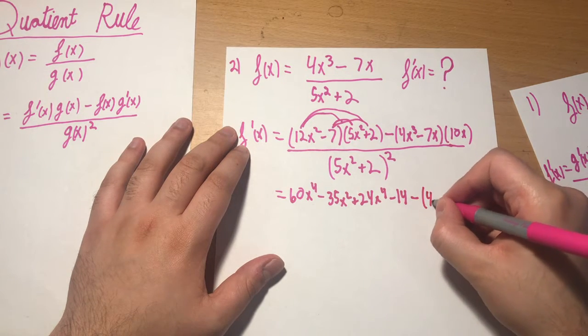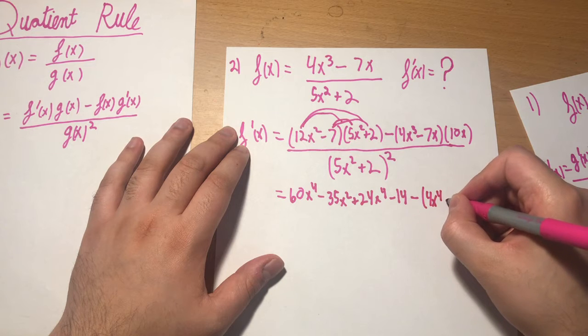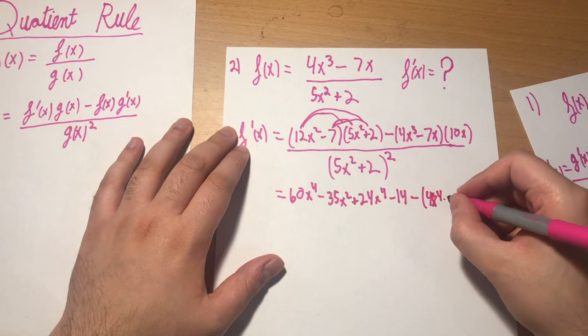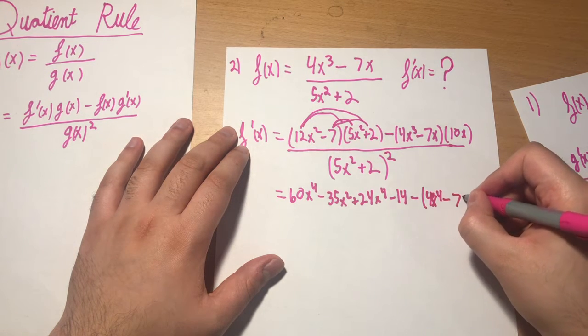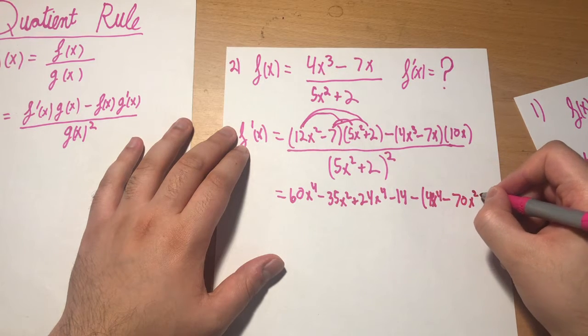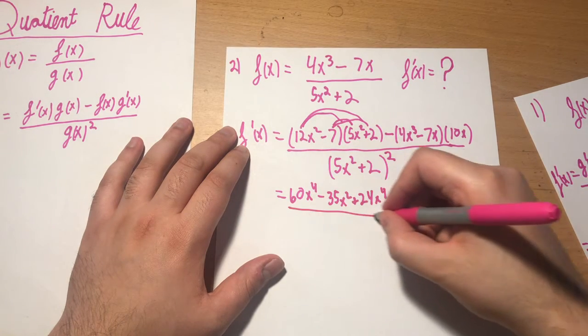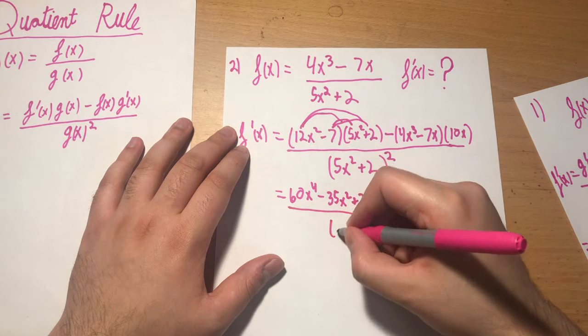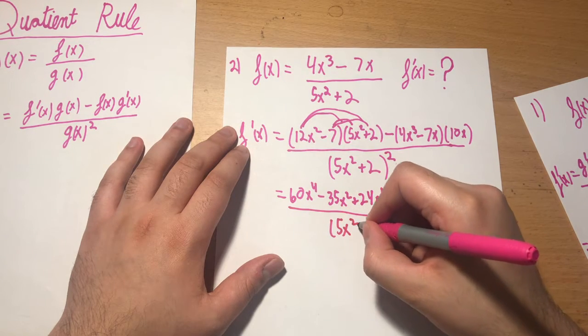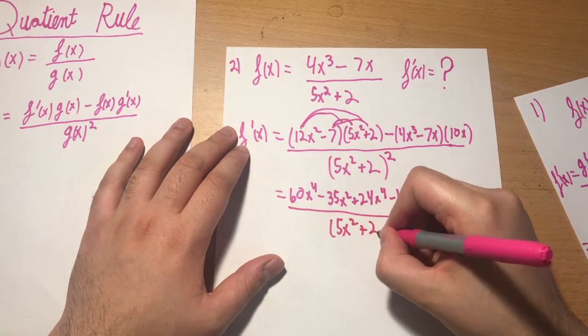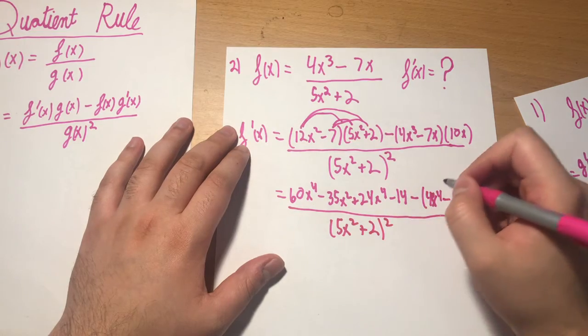You end up with 40x to the fourth minus 70x squared. And that's all over 5x squared plus 2 squared.